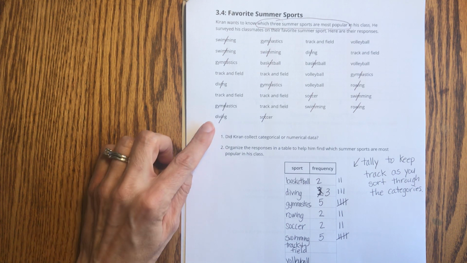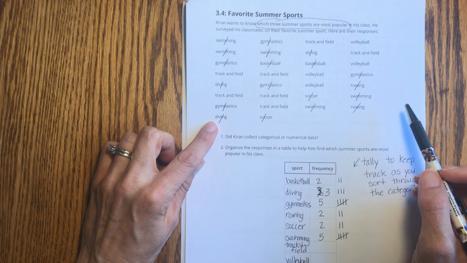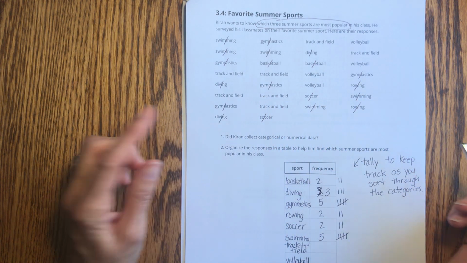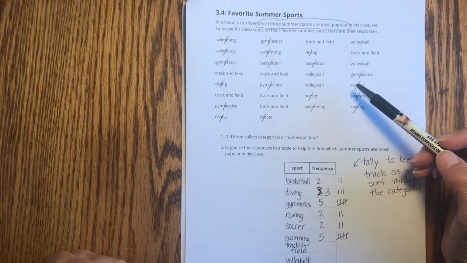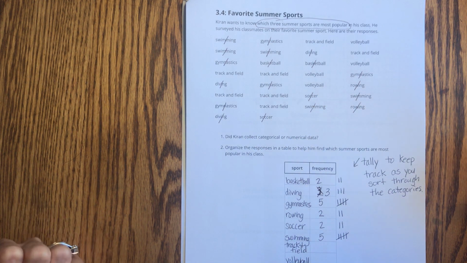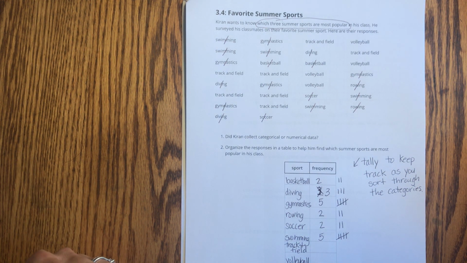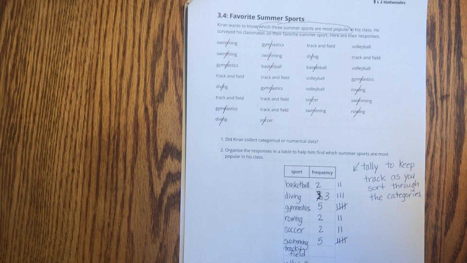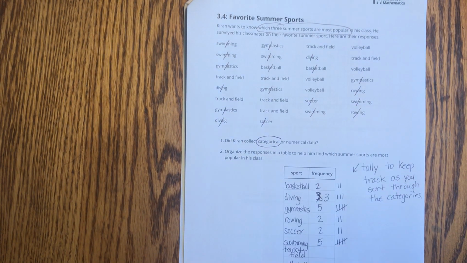Okay, well, I'm noticing that in each of the responses there's some variety. There are lots of different sports, but they're not tied to a number, and you can't really compare them. When you're thinking about volleyball and track and field, you could see how many responses there are, but volleyball isn't greater or less than track and field. So for that reason, we're going to say this is categorical data, okay?